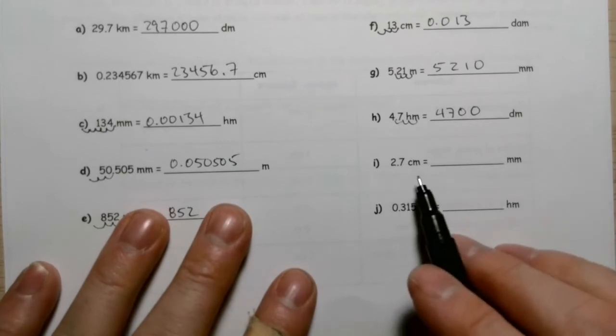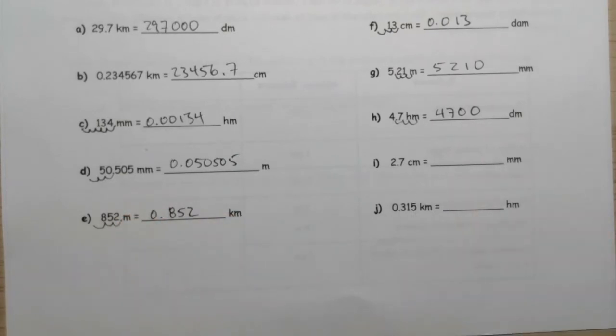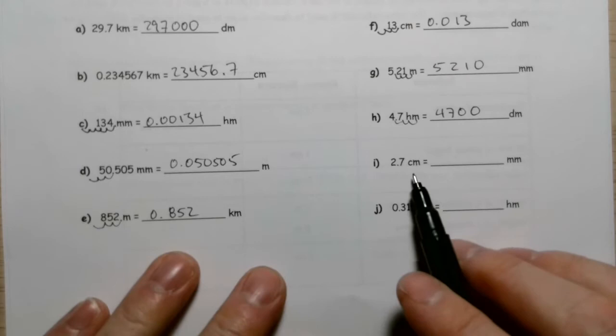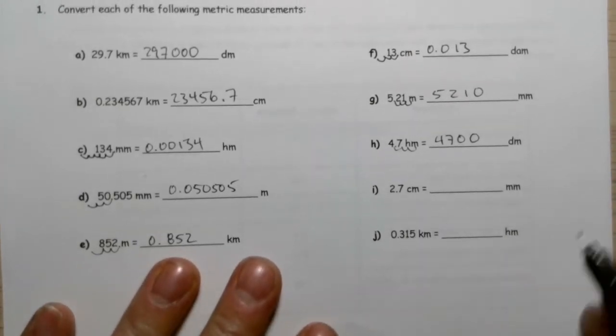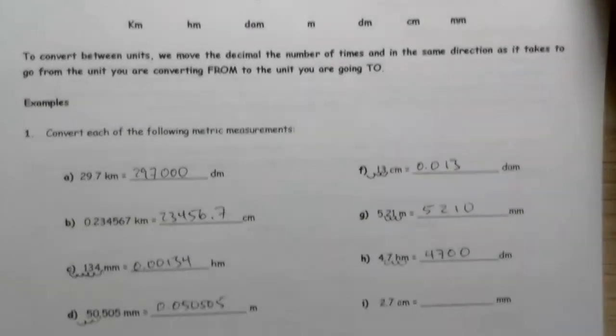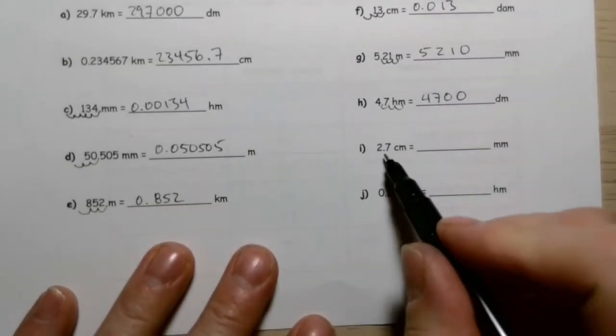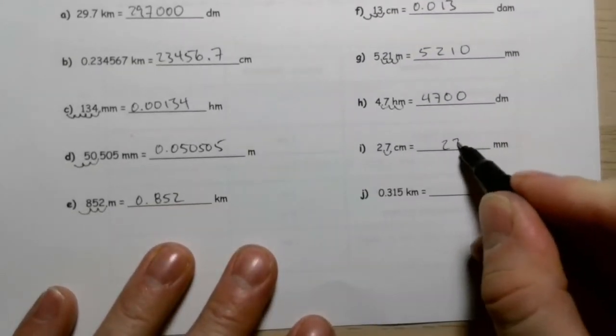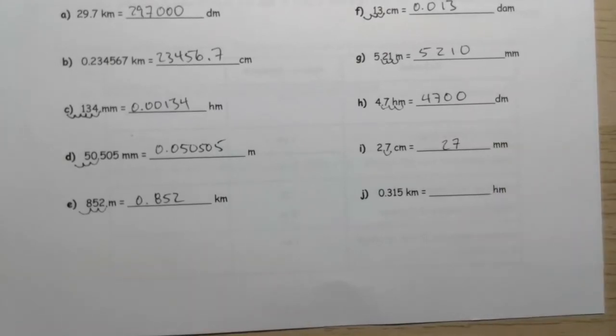Centimeters to millimeters. I'm going from, well, it's not a large unit, but it's a larger unit, to a smaller unit. So the number's got to get larger, but from centimeters to millimeters, that's just a movement of 1. So the decimal's going to move 1 over. So 2.7 centimeters is simply 27 millimeters.